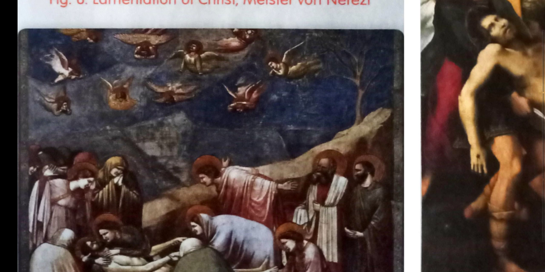We see small details such as folds in clothes included in the painting. This effort to imitate reality in painting is known as realism. Got it?